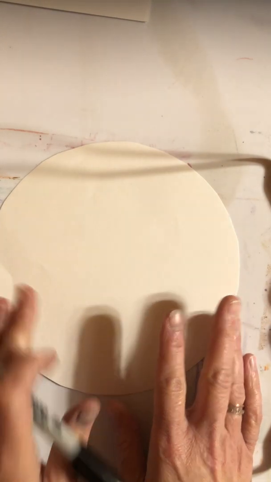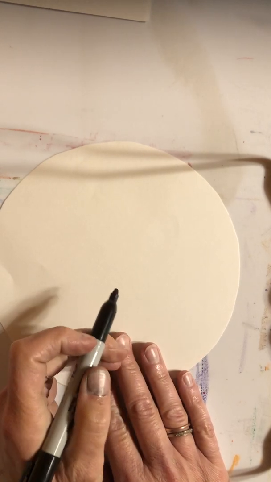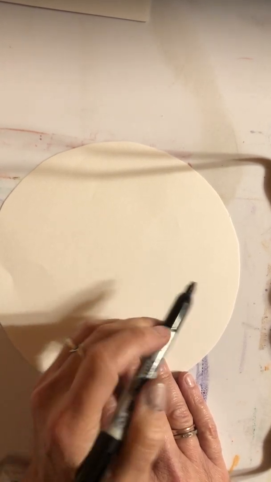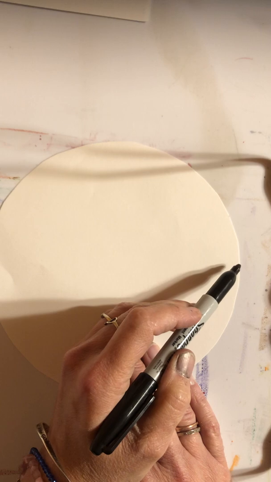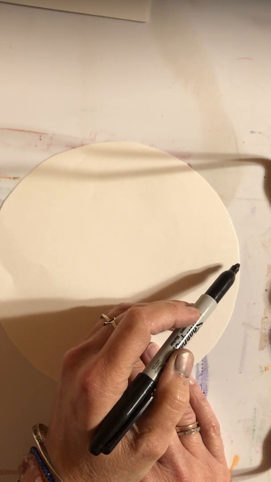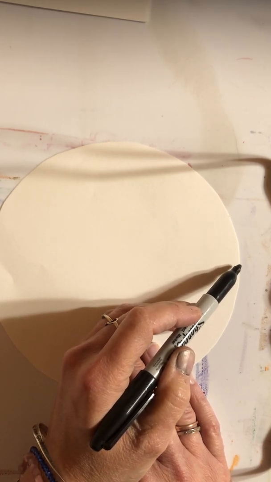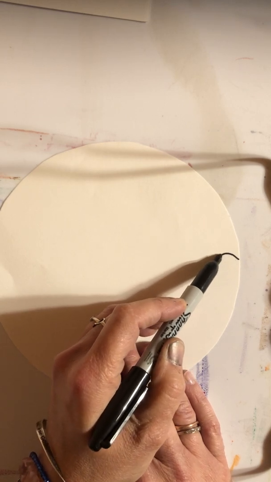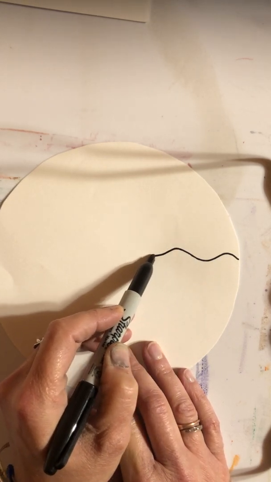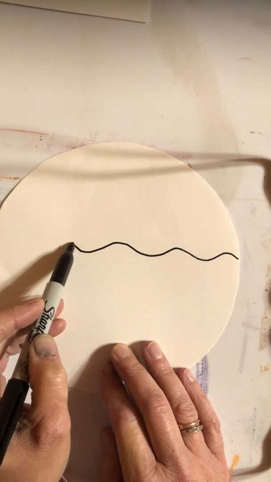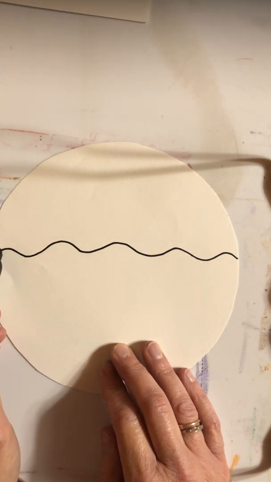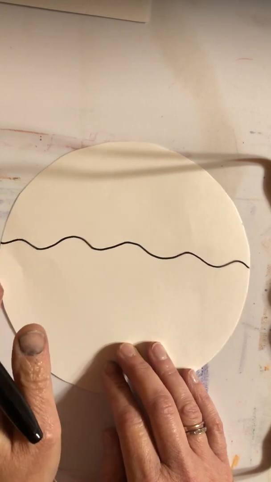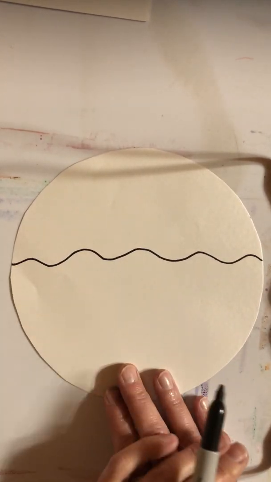You're going to use a Sharpie marker today, and we're going to do this together. So, when you have your Sharpie, you open it up and you're ready to start. We are going to make a wavy line that goes from one side of our circle all the way to the other, right in the middle. So we're going to make just a gentle wavy line. I'm going to go all the way to the other side of my circle. So it looks like I divided my circle right in half.